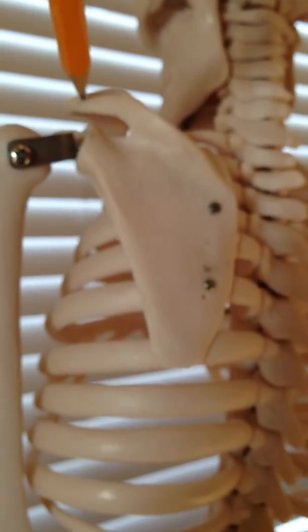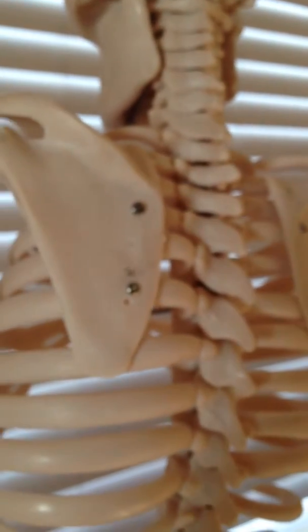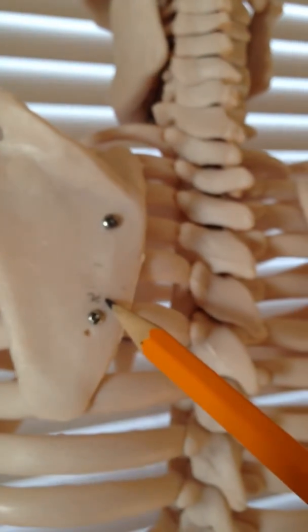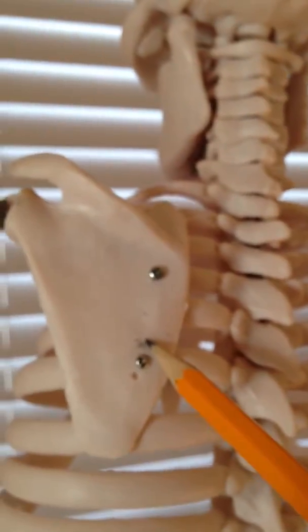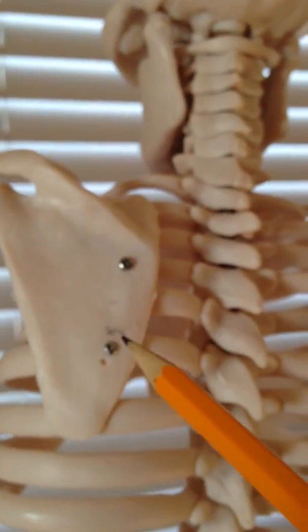Next is the scapula. With the scapula, we have the coracoid process up here. We have the suprascapular fossa.